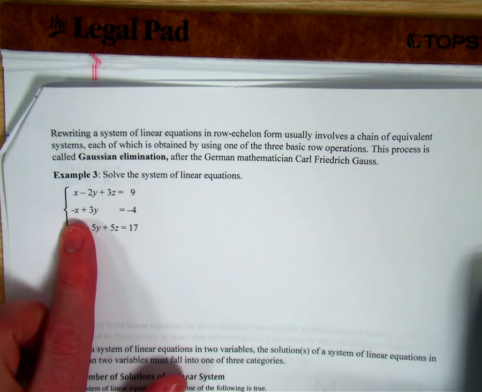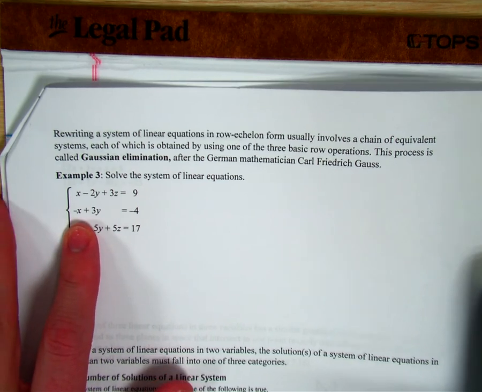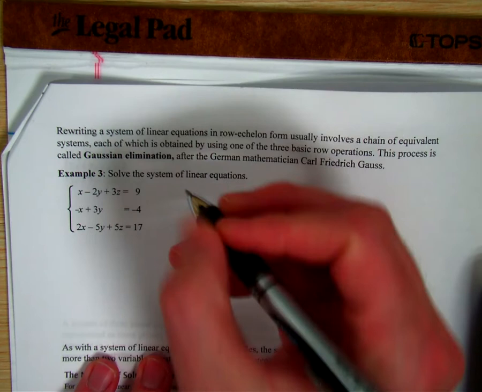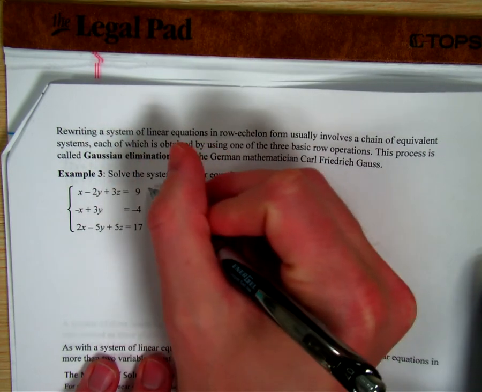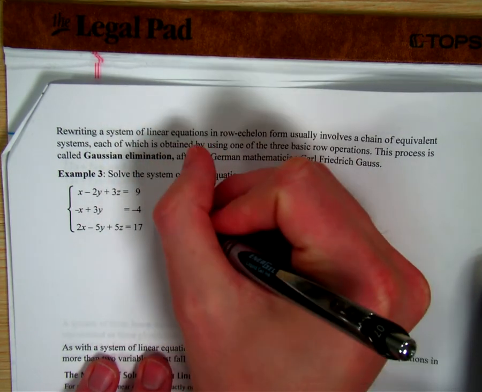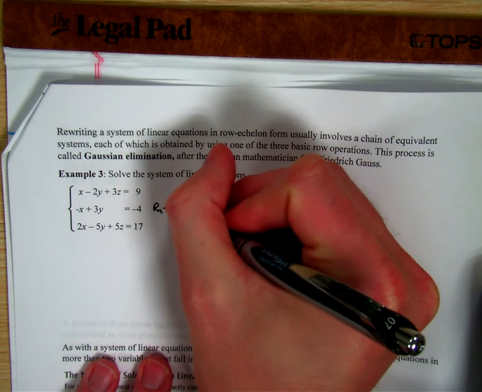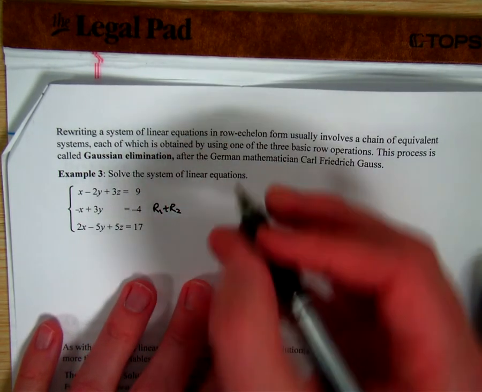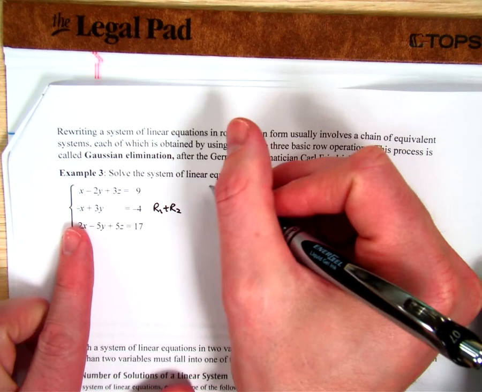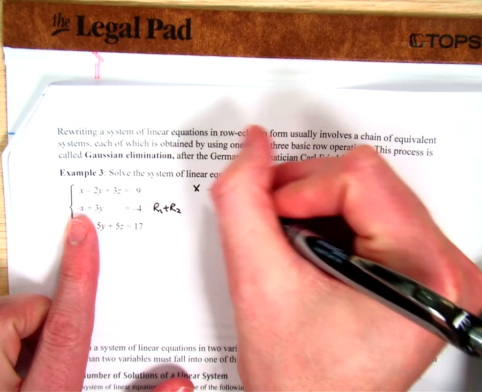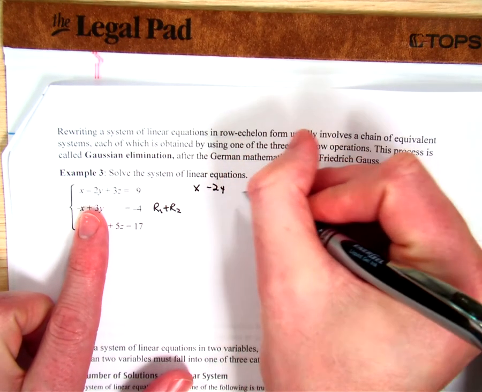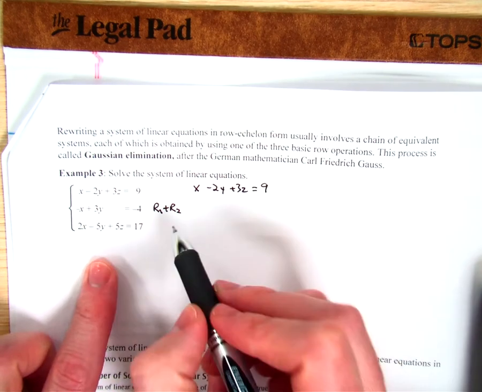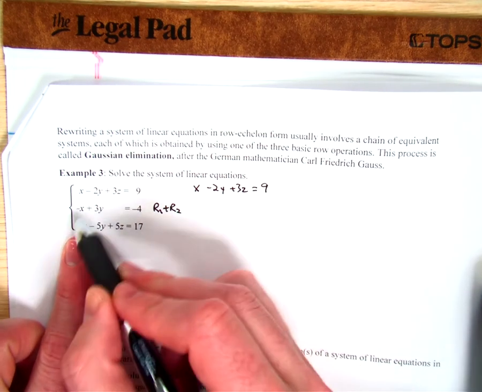So we're going to jump right into our new row operation of adding two rows together and replacing it. So I am going to add row 1 to row 2, and we're going to use that to replace row 2. This is going to be the new row 2. Okay, so we have to rewrite this. We got x minus 2y plus 3z equals 9. And now we're adding these together, and that's going to replace row 2.